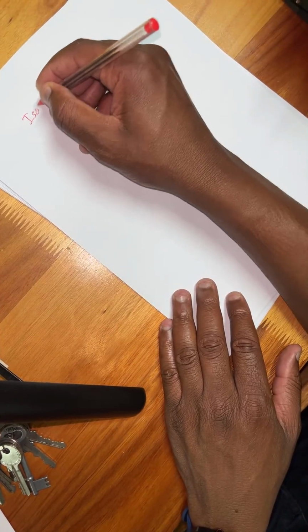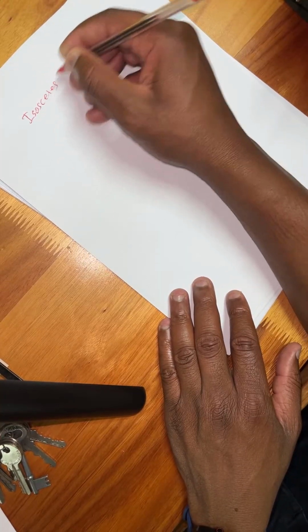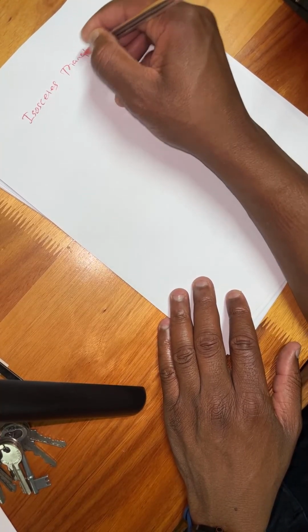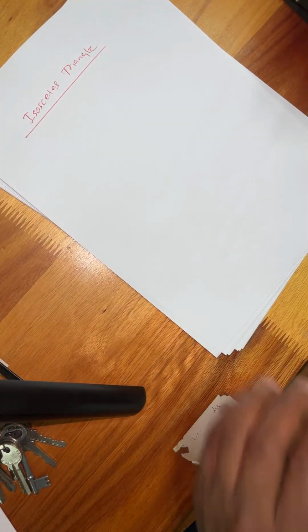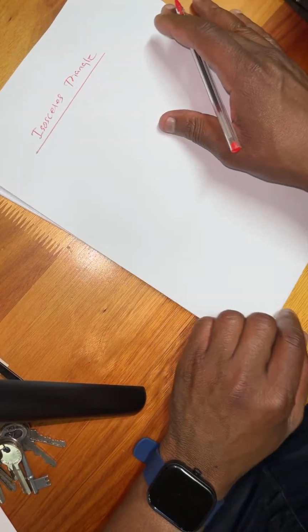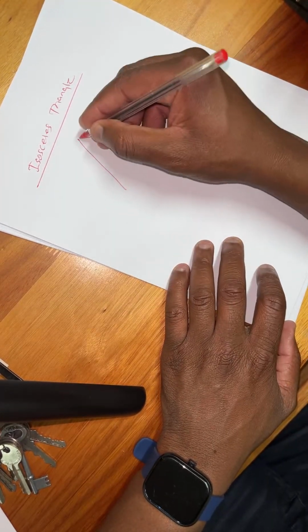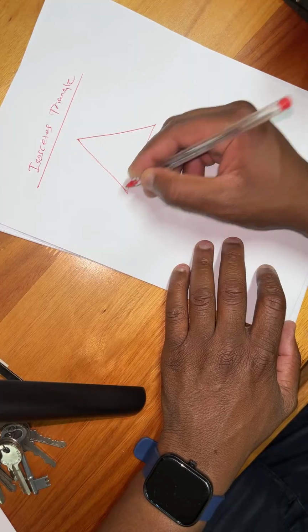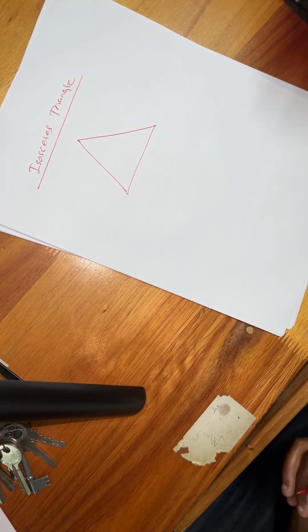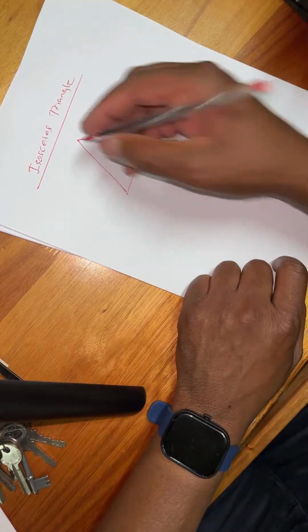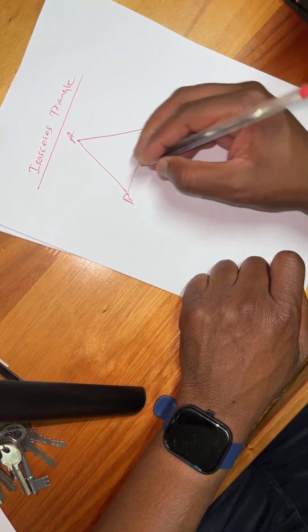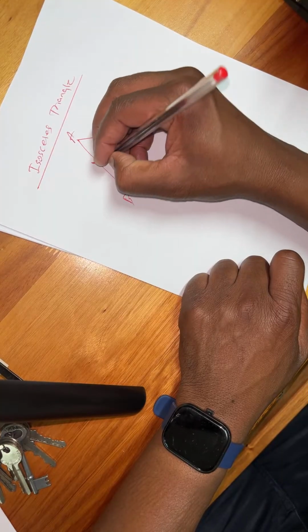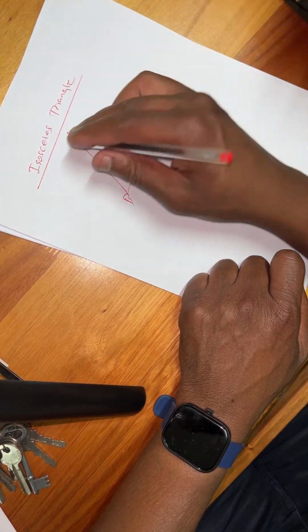Let's move to the isosceles triangle. In an isosceles triangle, you'll be given two adjacent sides which are equal. A, B, C. You will be told that the side AB is equal to the side AC.